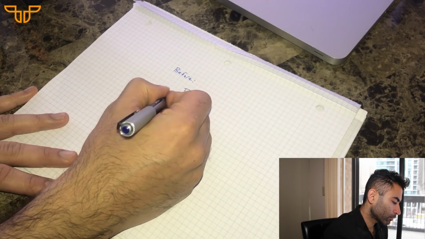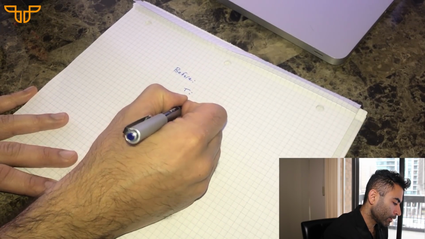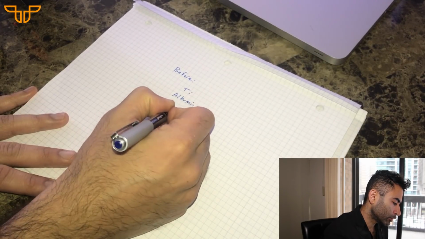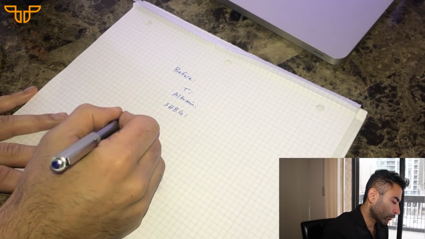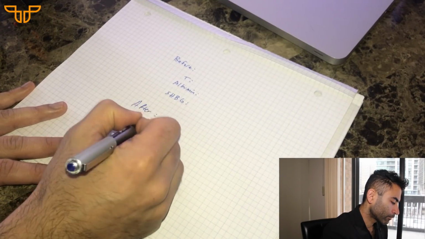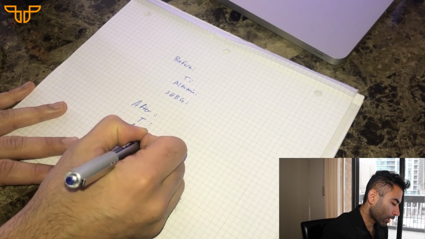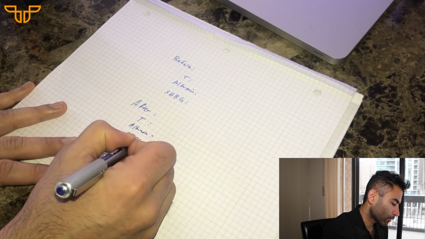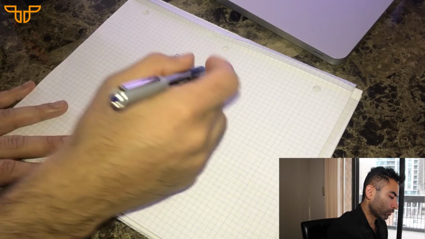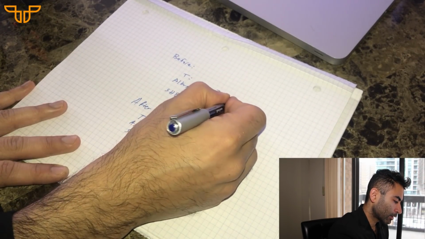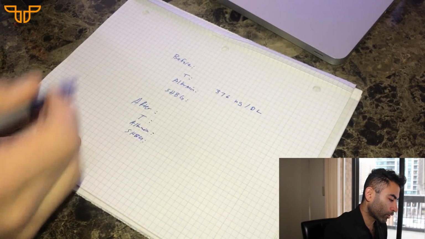Before we get into the calculation online, I want to just write down what our results are, okay? So before, we have testosterone, albumin, SHBG, okay? And then we have after, testosterone, albumin, SHBG, all right? So testosterone was 376 nanograms per deciliter, that's before.